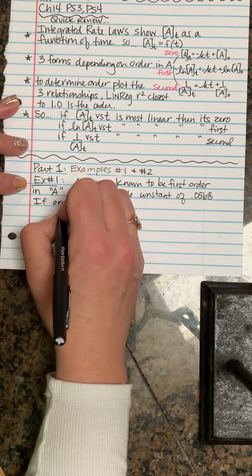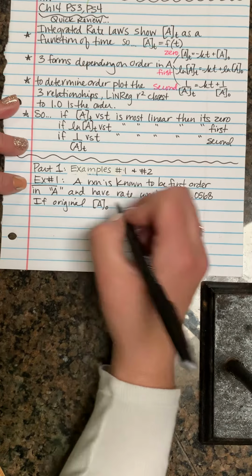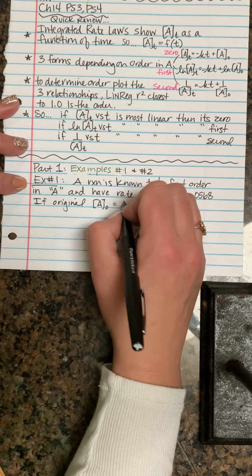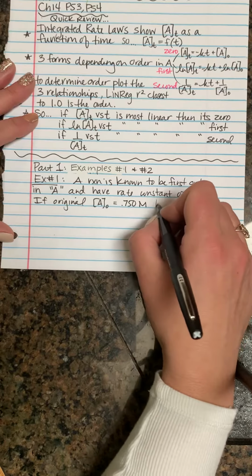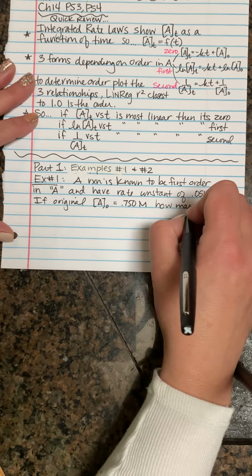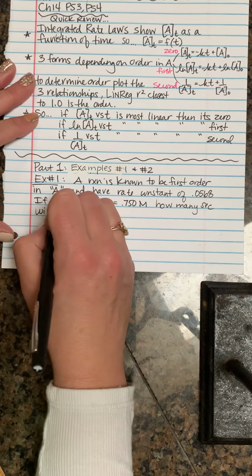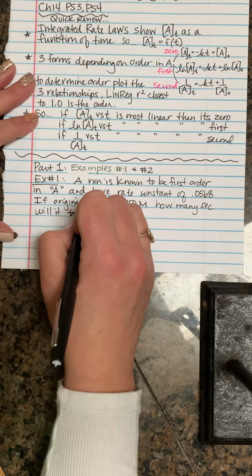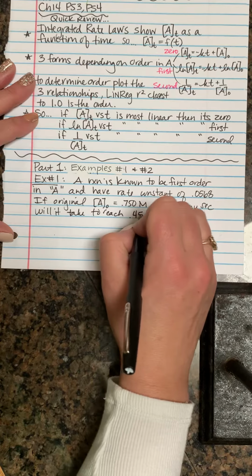If the original concentration of A, so A sub naught, is equal to 0.750 molar, how many seconds will it take to reach 0.457 molar?